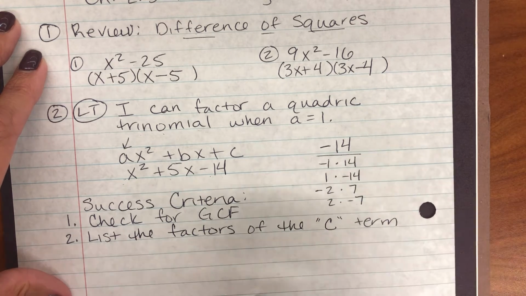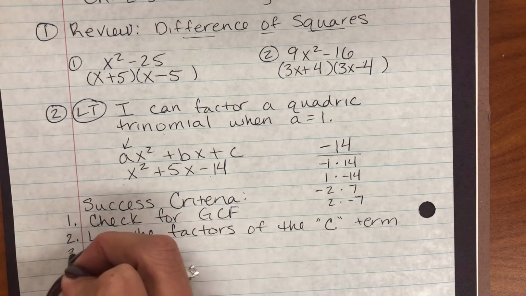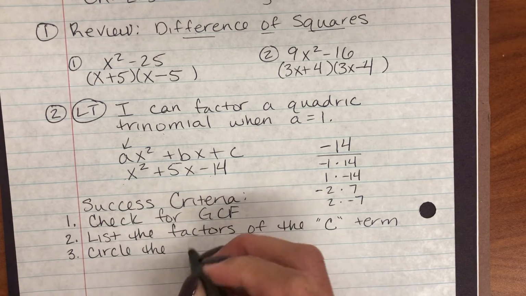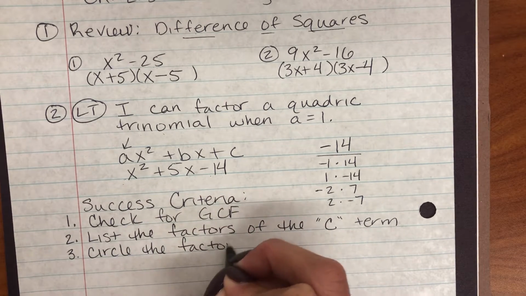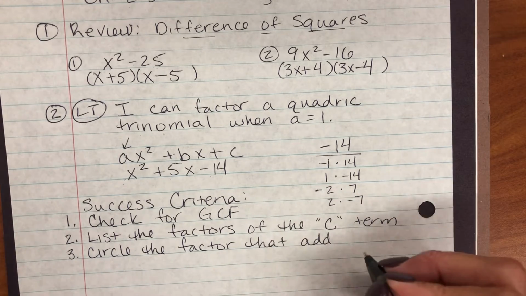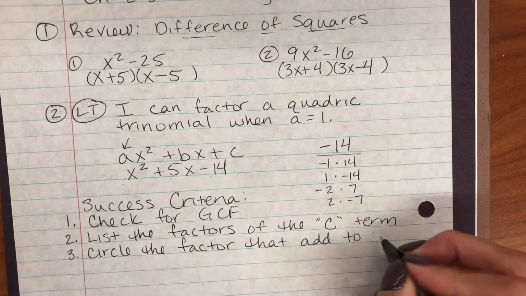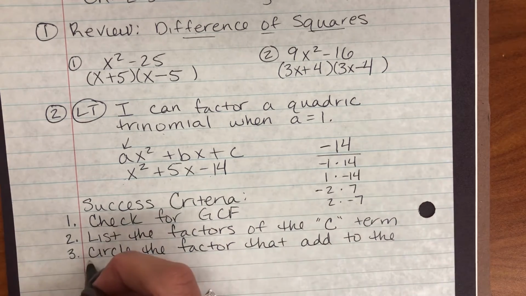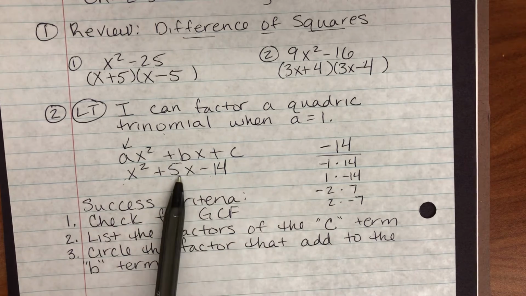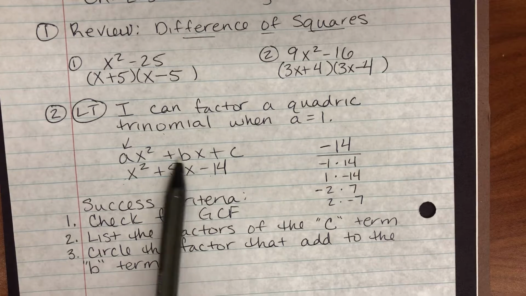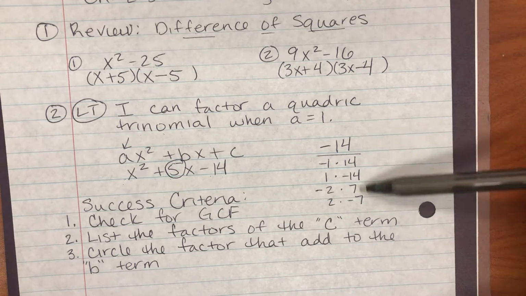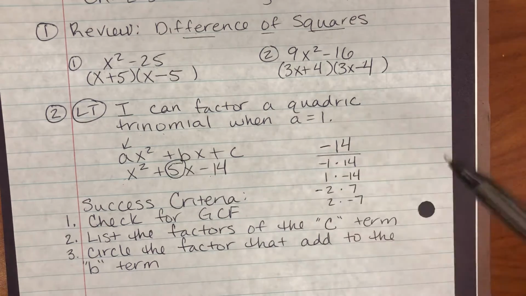So after I do that, I'm going to circle the factors that add to the b term. So that would be here, 5. So our b is 5. So I'm looking for which factor adds to 5.